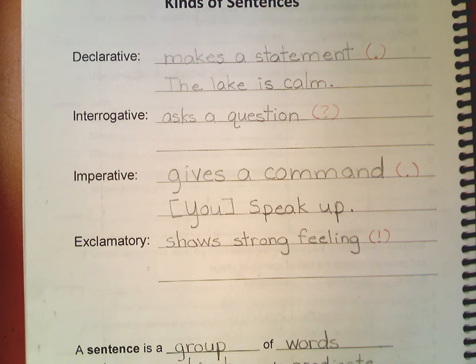All right, our next sentence is, we visited 3 countries. Class, what's the sentence? Good, we visited 3 countries. So write that, put your pencil down, read it, check, make sure it's complete.